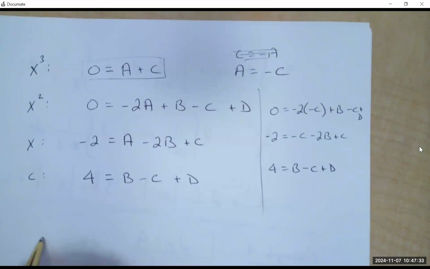So we know that a is equal to negative c, which tells us that we have 0 equals negative 2c plus b minus c plus d. Negative c minus 2b plus c.